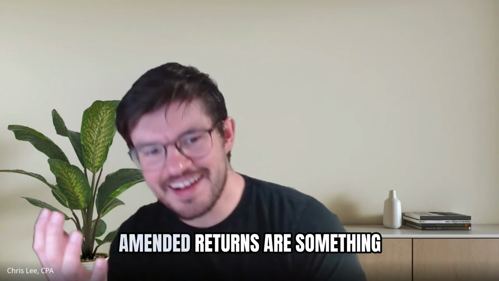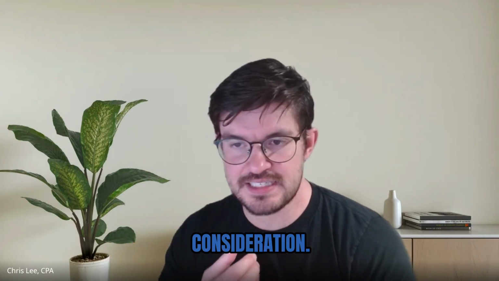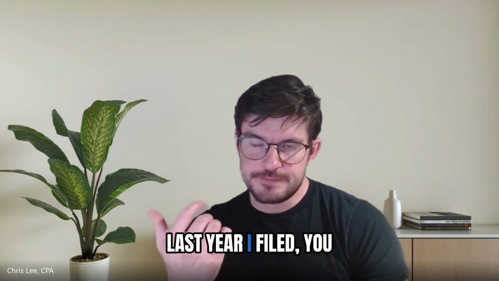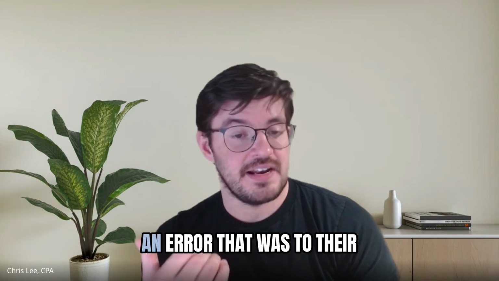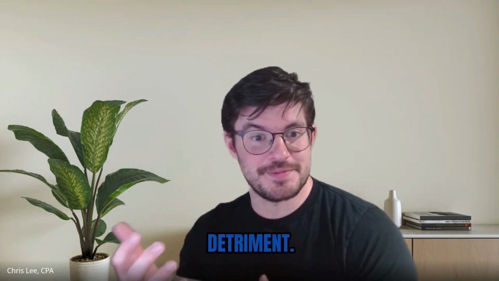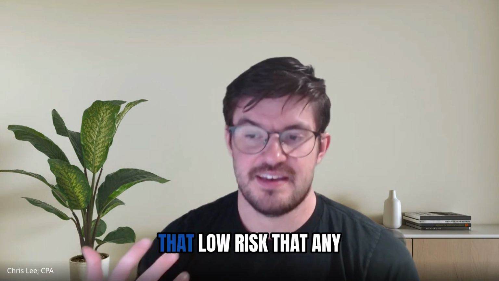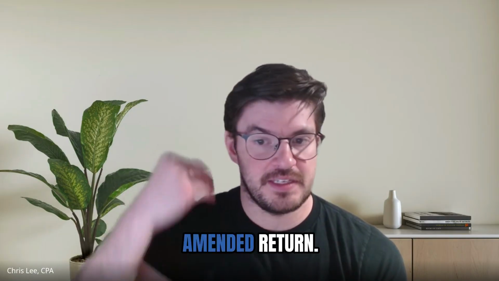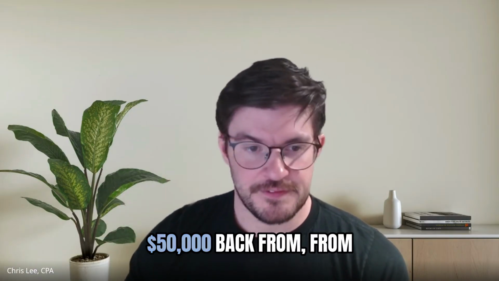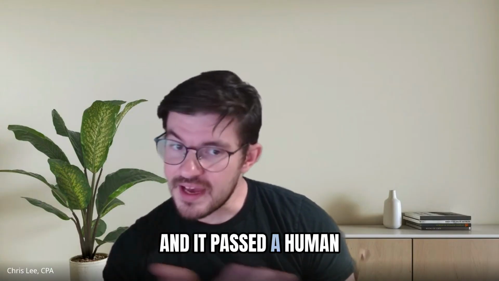So amended returns are something that you want to take carefully into consideration. Last year, I had a new-to-me client. We discovered an error that was to their detriment. They basically overpaid the government, and we assessed that there was low risk that any other issues were in the tax return. We're going to go ahead and file an amended return. What they did, they got $50,000 back from the IRS, basically, and it passed a human eye review.